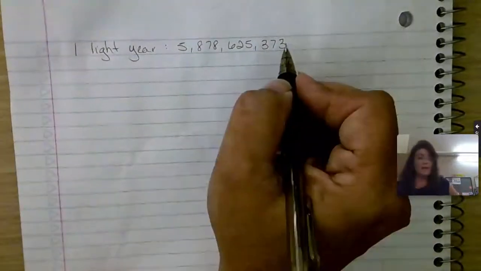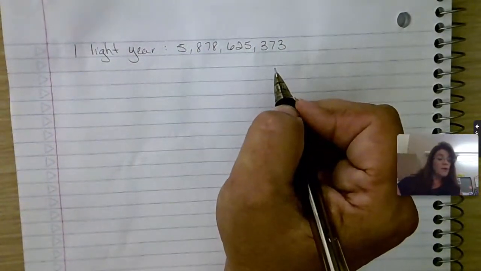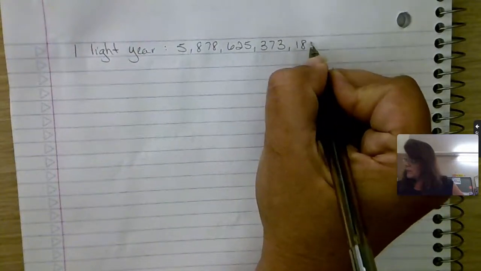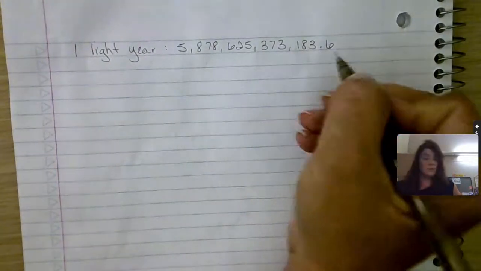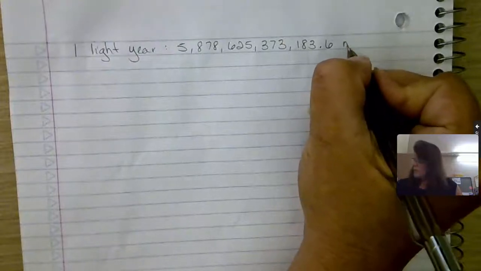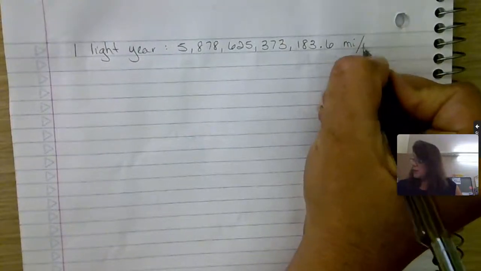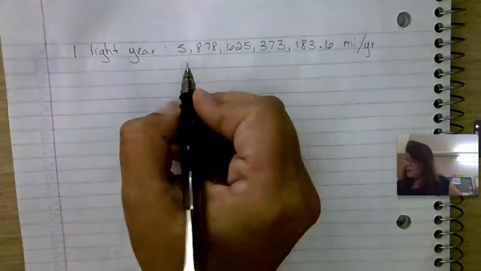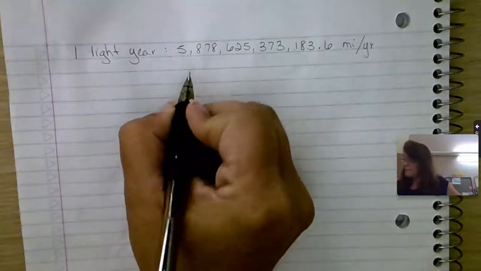Miles per year. Now, for our purposes, I'm going to round this a little bit.